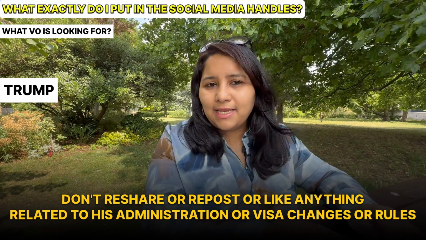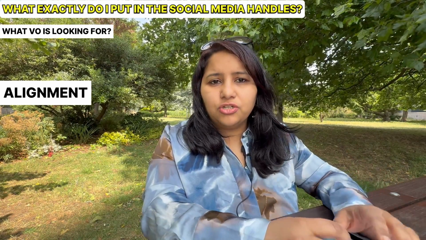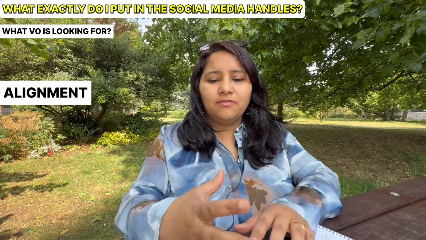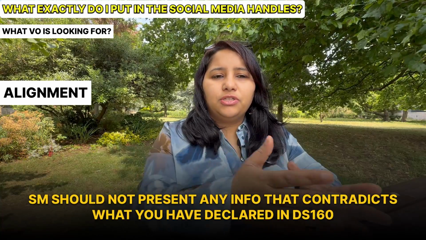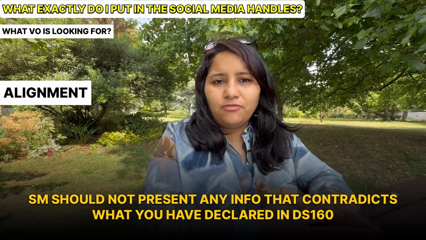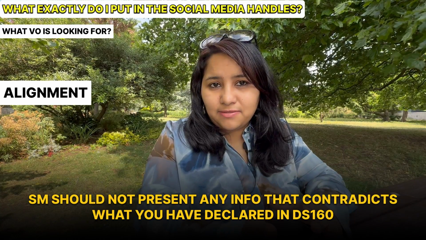And the third part, and I think this is a bit tricky, is that when you declare your social media information, you should make sure that it is aligning with the rest of the profile that you're showing to the officer in the DS160 form. So the social media profile should not present any information which is contradicting or going against what you have declared in the rest of your DS160 form.